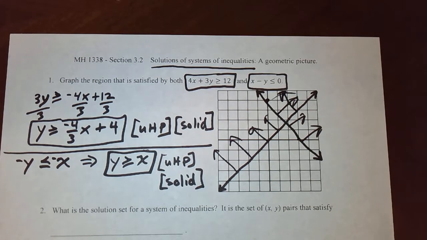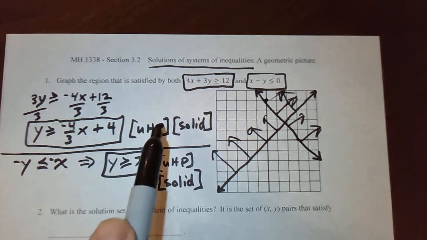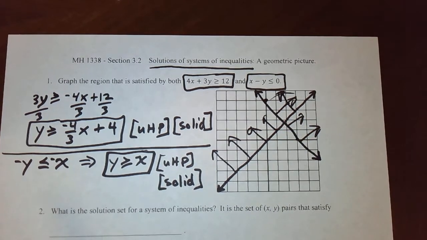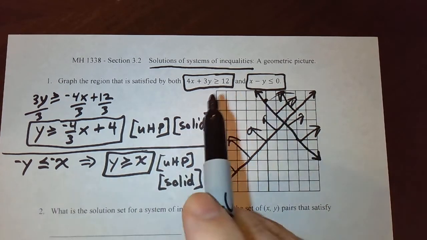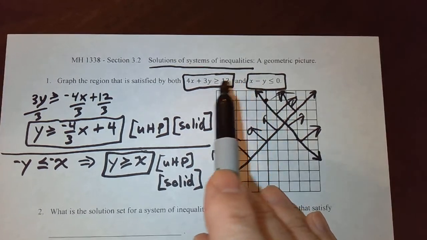Well, we've got a little bit of a messy graph here. What is the solution to this problem? The solution is we need to shade the region that is satisfied by both of these linear inequalities.